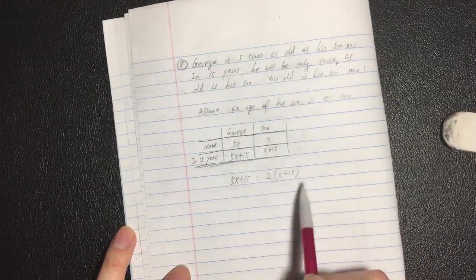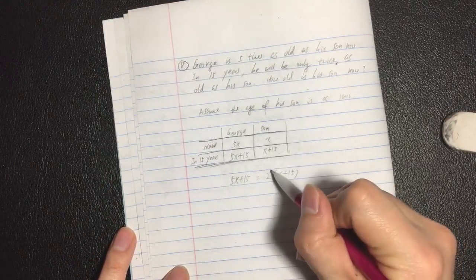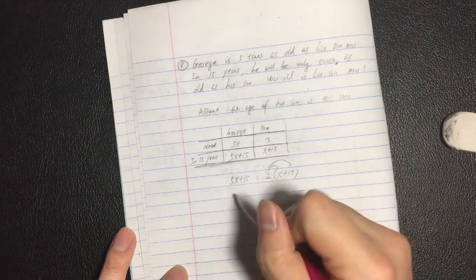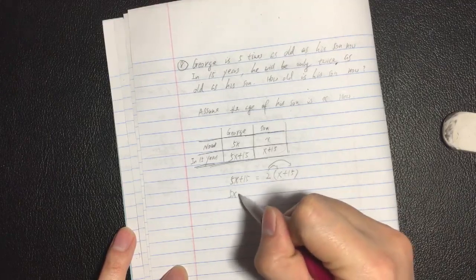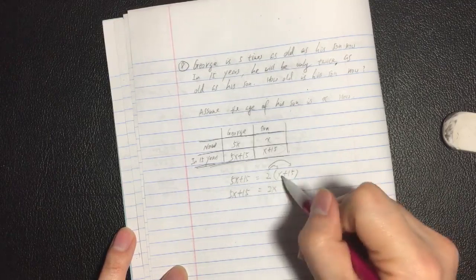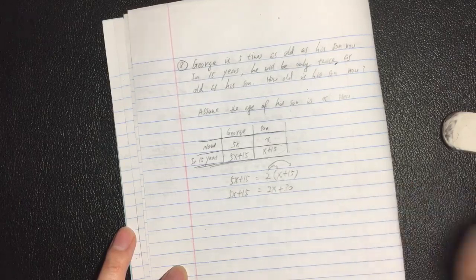Then we solve the equation for X. When there's a parenthesis, we distribute the number in the front first. 5X plus 15 equals 2 times (X plus 15). 2 times X is 2X. 2 times 15 is 30.